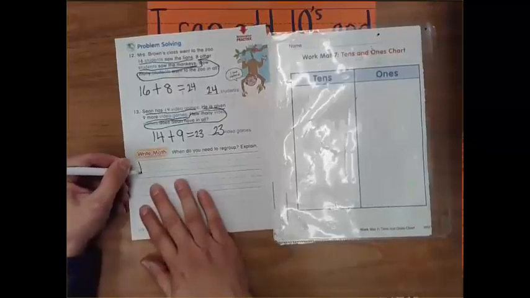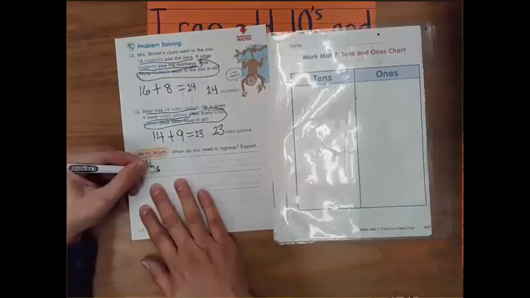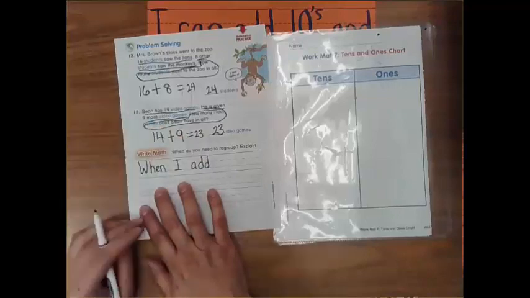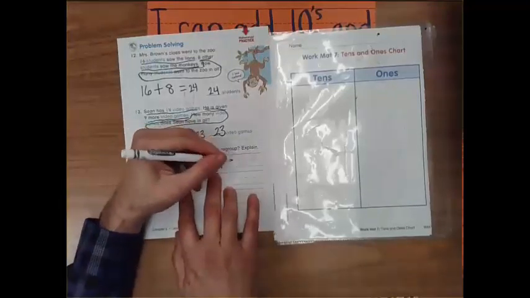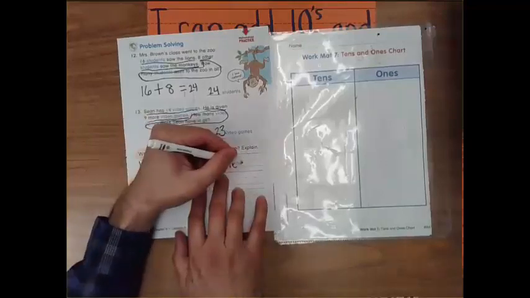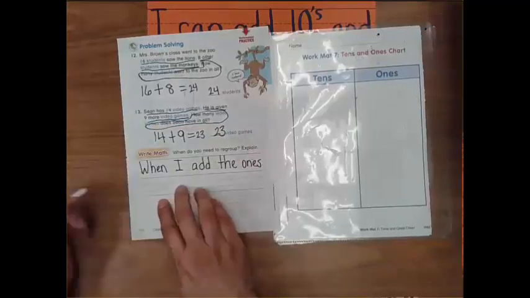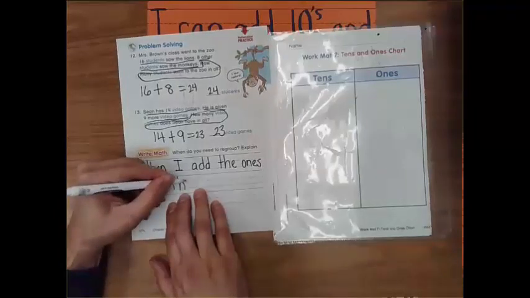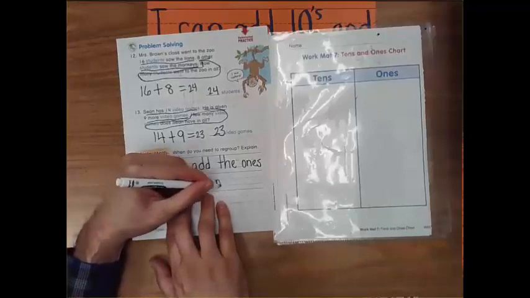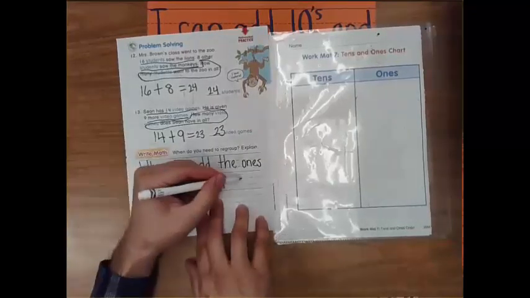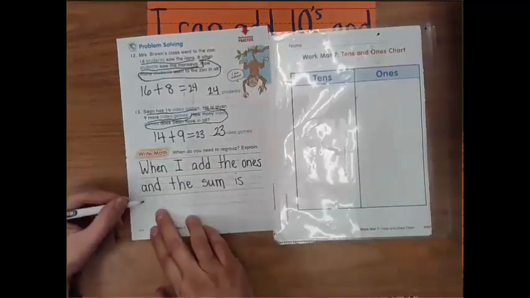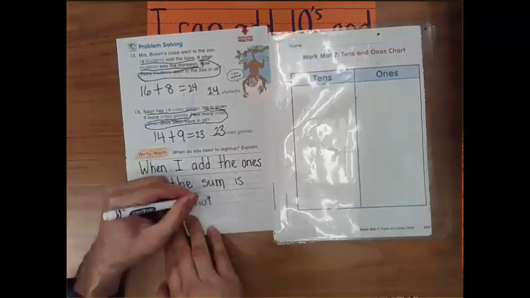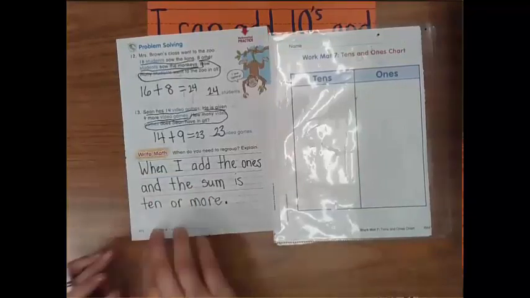So the answer we could put is: when I add the ones and the sum is 10 or more, right? So it has to be 10 or more when we're doing that.